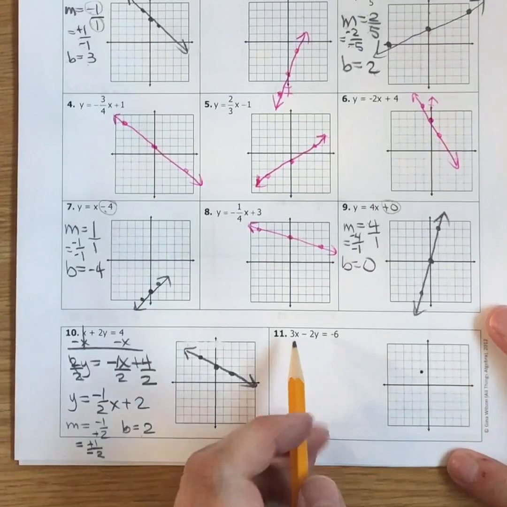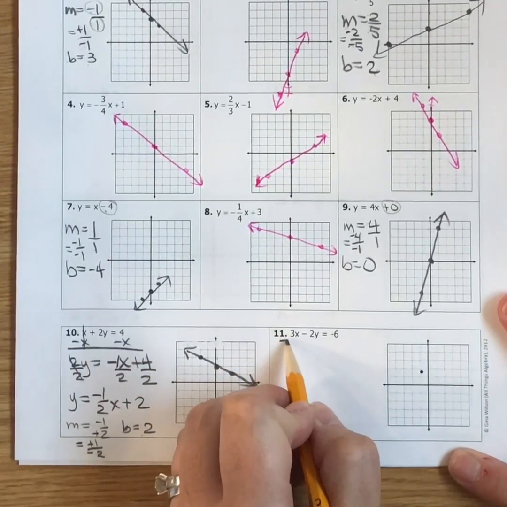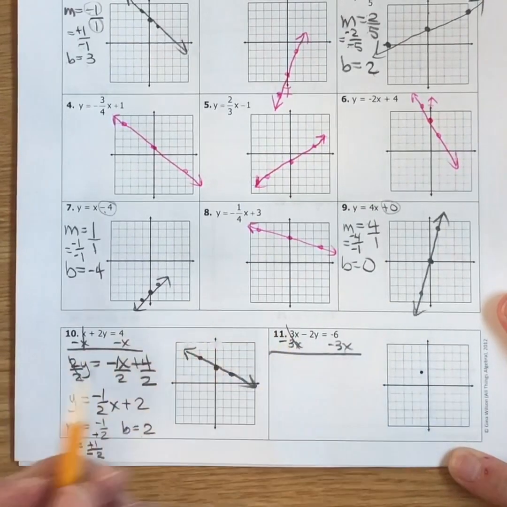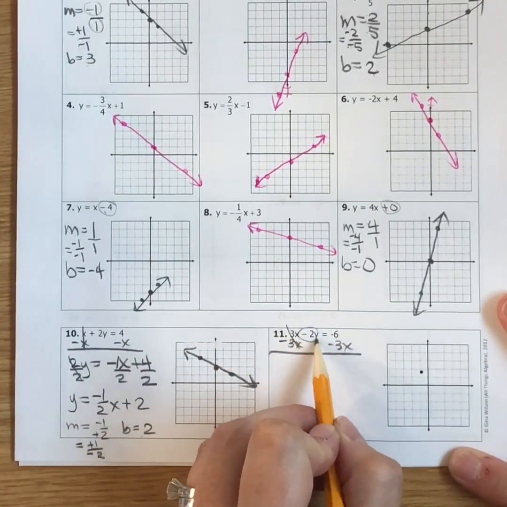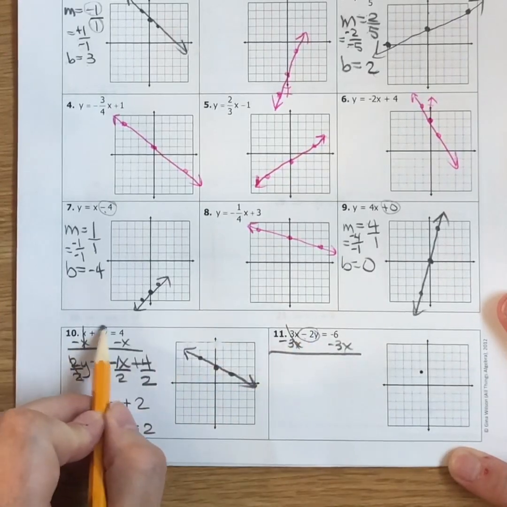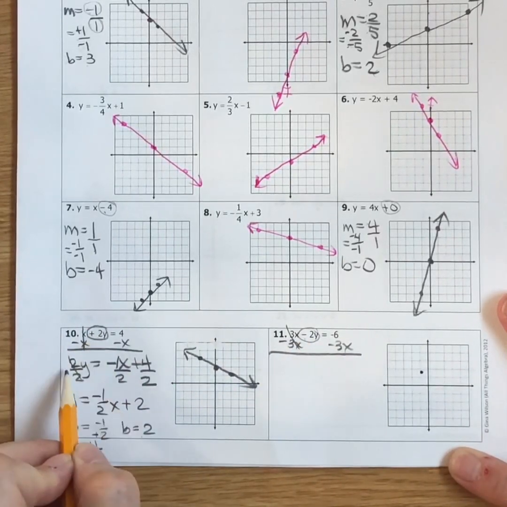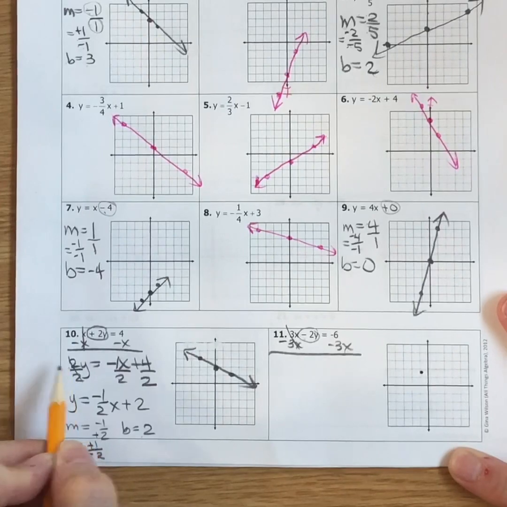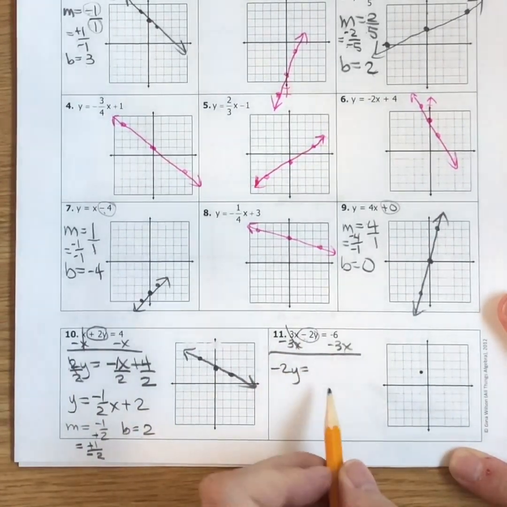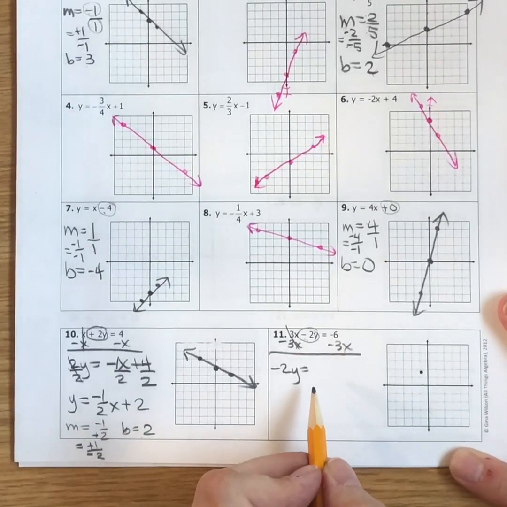So let's look at number 11. Again, first thing, we subtract our x term, or eliminate. Be careful with the sign on the y. Don't drop the sign on the y. Like over here, it was positive 2y, so that's why we had the positive 2y. Here it's a negative 2y, so we have a negative 2y. Don't drop your negative, because that will completely change the slope and the y-intercept.